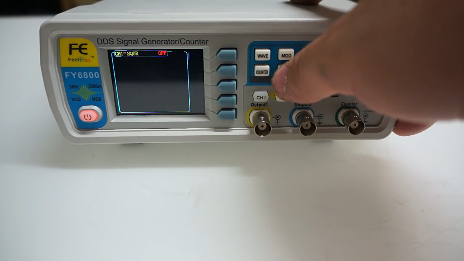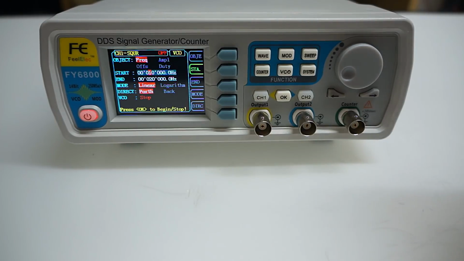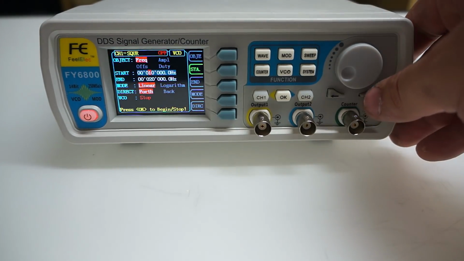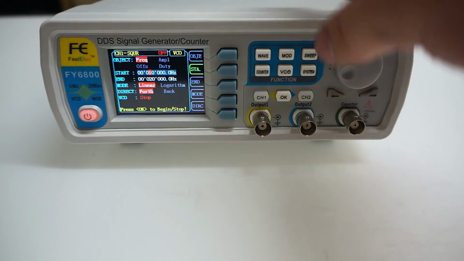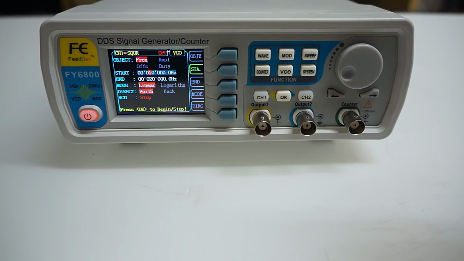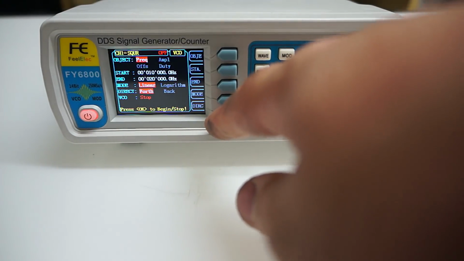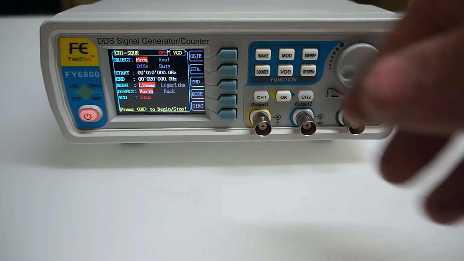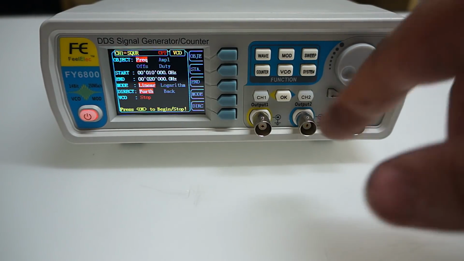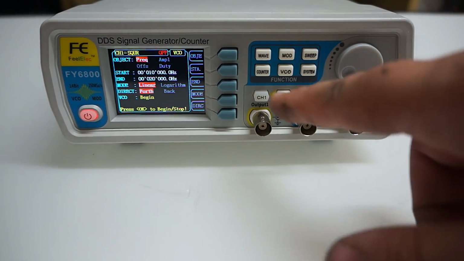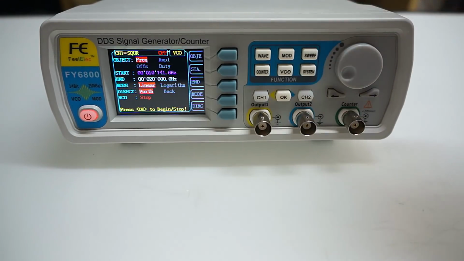The next one is VCO, voltage controlled oscillator. On the back we got the VCO in, and depending on the voltage, you can modulate either the frequency, amplitude, offset, or duty cycle from start to end in a linear or logarithmic form, also with a direction of forth, back, but not forth to back. So it's just swapping start and end, you know. If you hit OK, it starts. But we have to obviously plug in a signal to the VCO input.